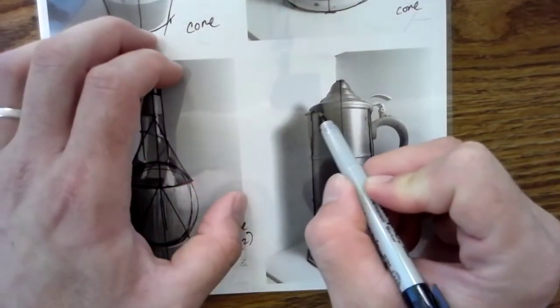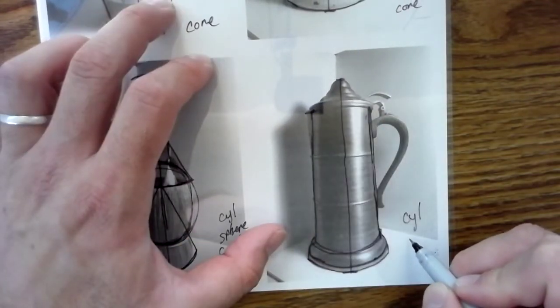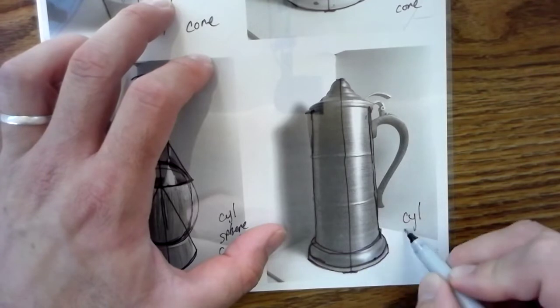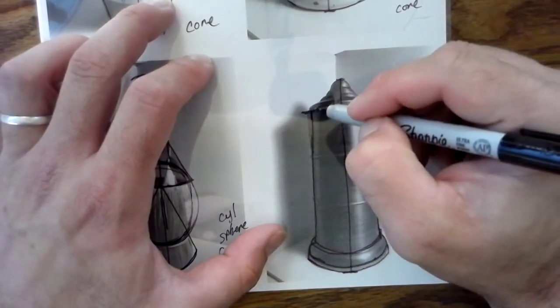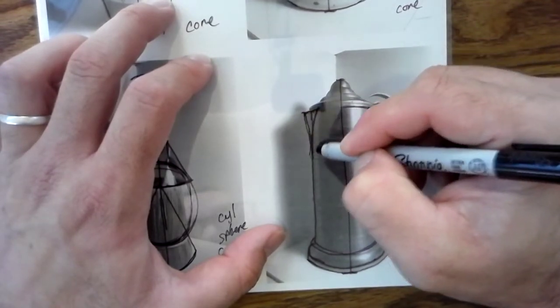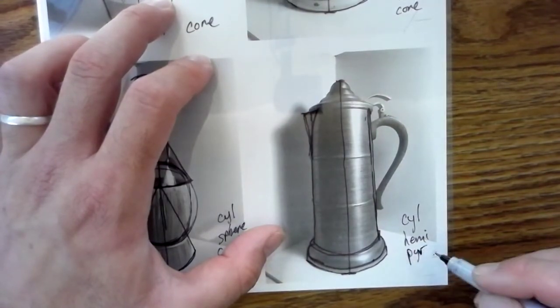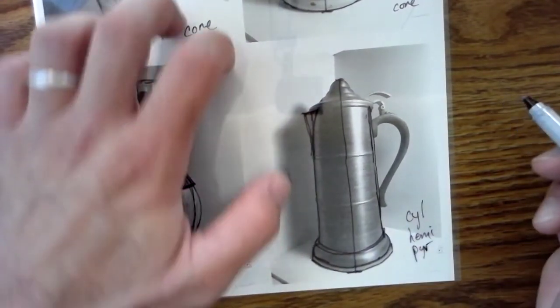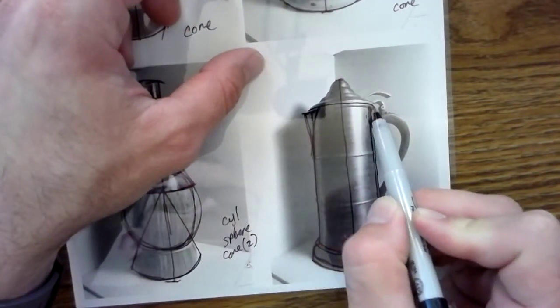Now with the little spout here, the spout is actually going to be, I have the cylinder, I have the hemisphere, and the spout is actually a pyramid shape. It's a triangle. It comes off the body of it. And then of course I have the rim here.